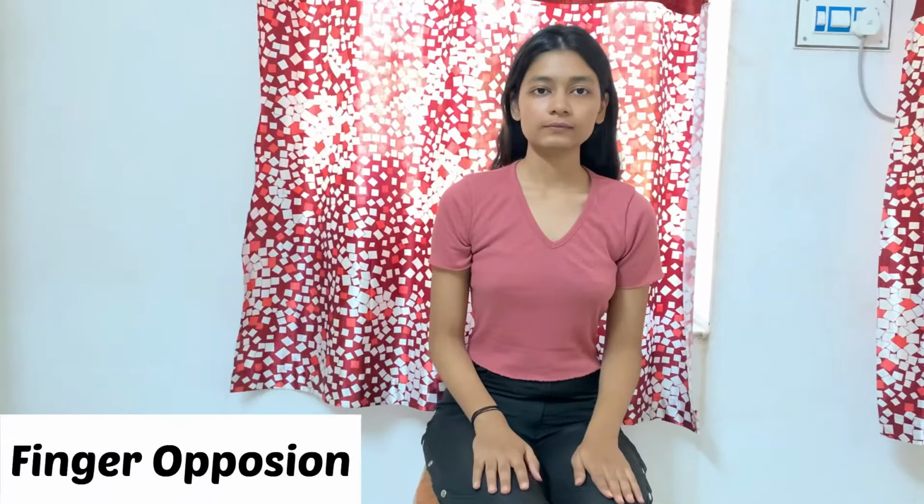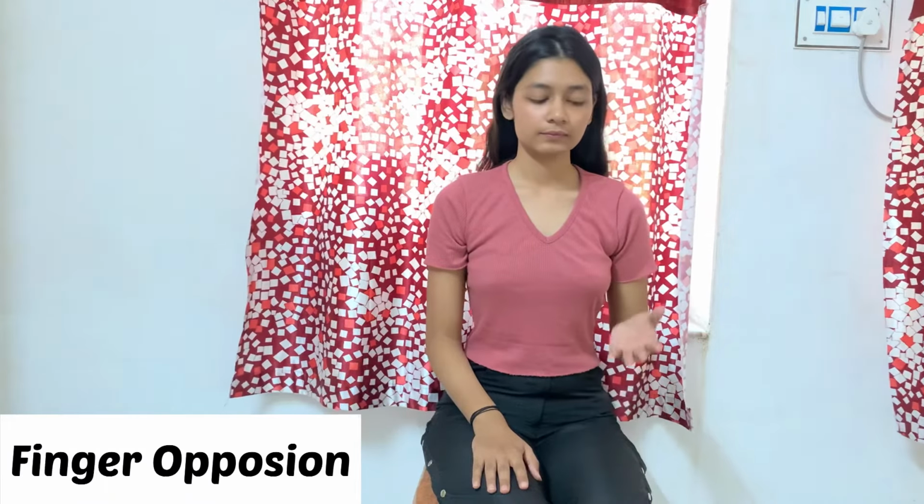Now next is finger opposition. In this the patient will touch the tip of his thumb to each and every finger. So he will perform it like this. You can also ask the patient to increase the speed.